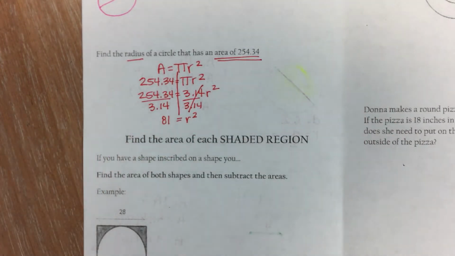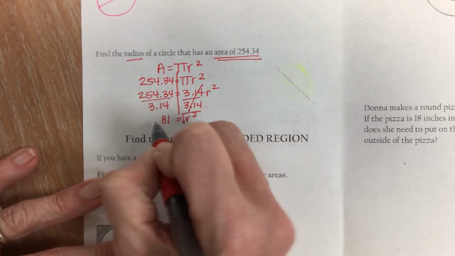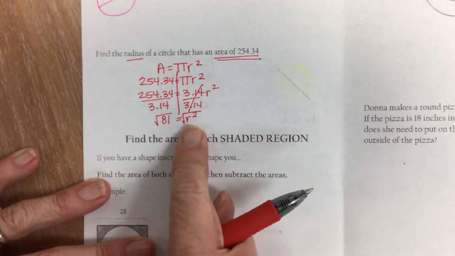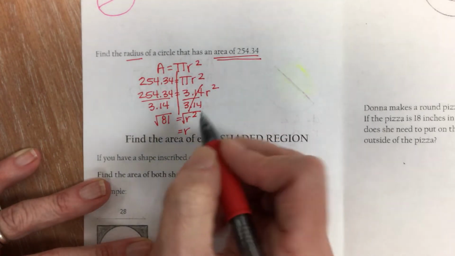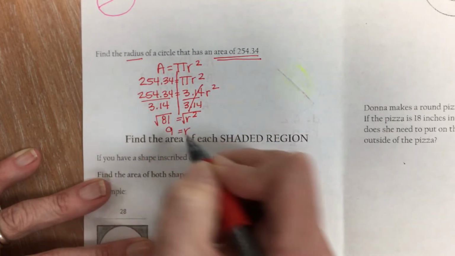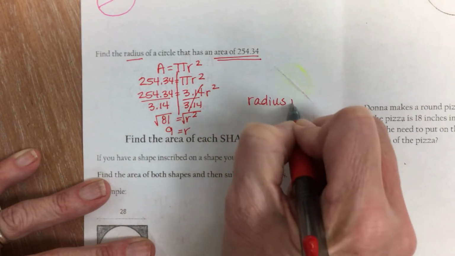All right, just like we did inverse operations with multiplication is division and division is multiplication, when you have r squared, what we're going to do is its inverse operation. So we're going to find the square root. So I'm going to find the square root of both sides. So I can make this r over here and find my radius, and the square root of 81 is 9. So here, my radius is 9.